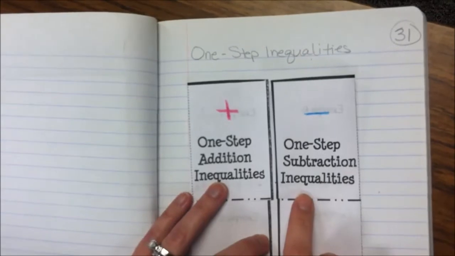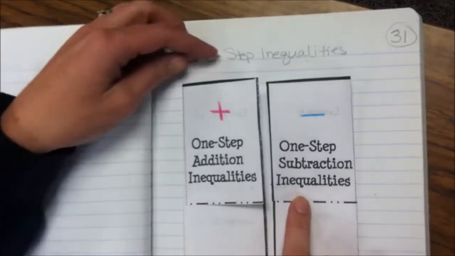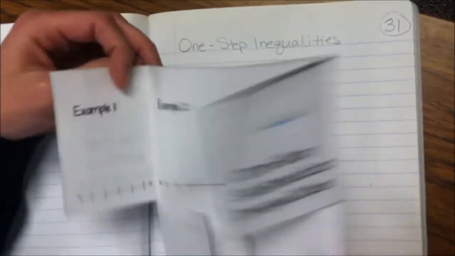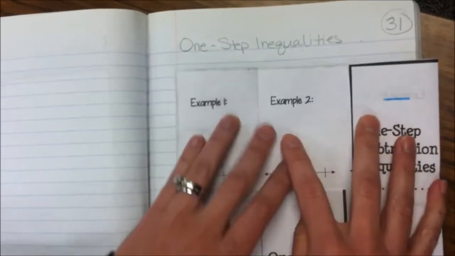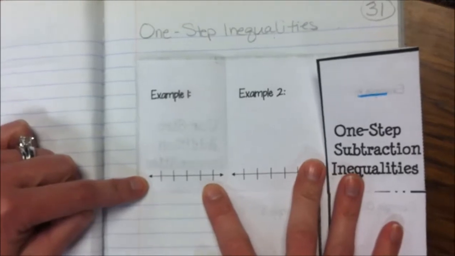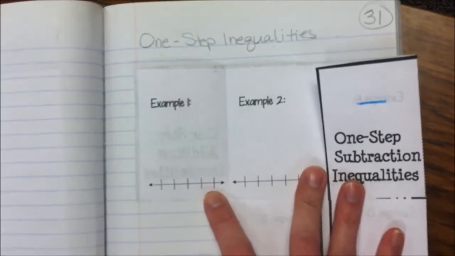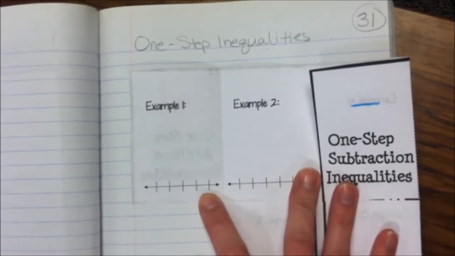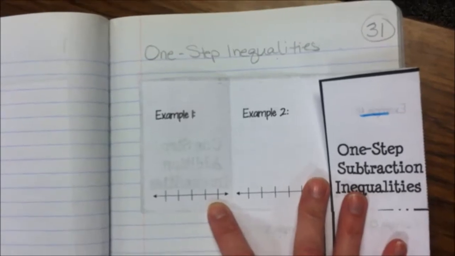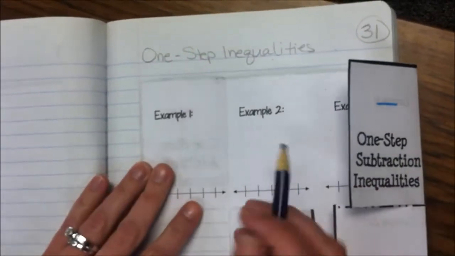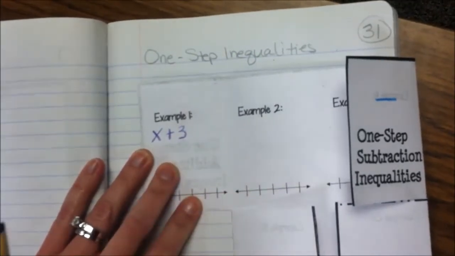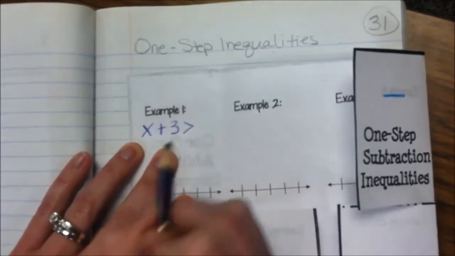Okay. Then what we're going to do is we're going to open our flap for one-step addition inequalities. Do not glue this in yet because you're going to be moving it around to work with it. So we're going to go here where it says example number 1, and all we have on here is the number line. So we know at the end we're going to be graphing our answer on the number line. Your first example that you're going to use, and I am going to use my dark blue for this, is x plus 3. So we're going to write x plus 3 is greater than 10.